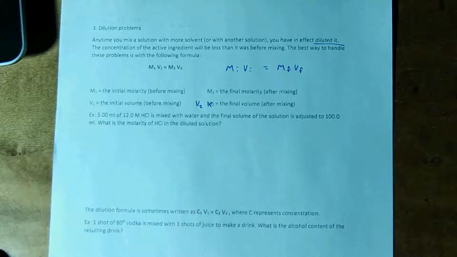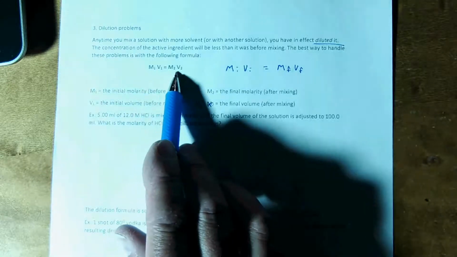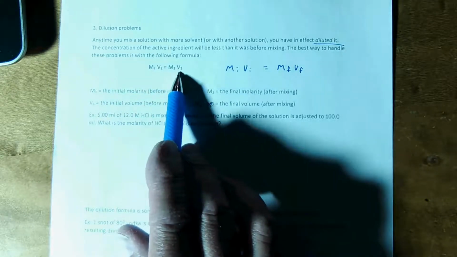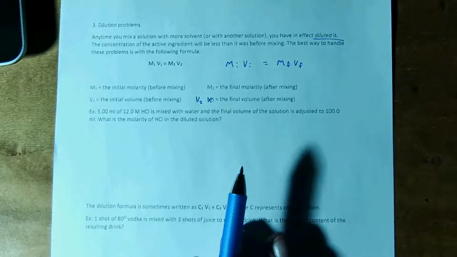Any kind of dilution problem that you encounter, you'll always know 3 of these terms. There's only 4 terms in here. You'll know 3 of them. You simply do a little bit of pretty simple algebra, and you solve for the term that you don't know. So a quick example here.